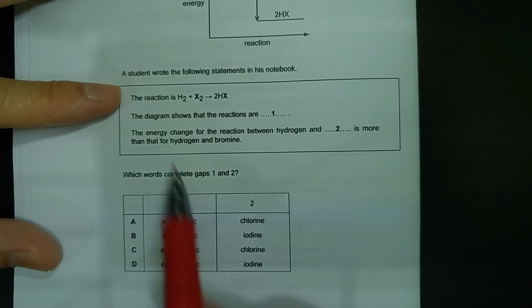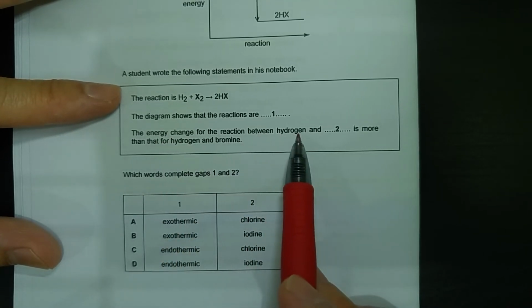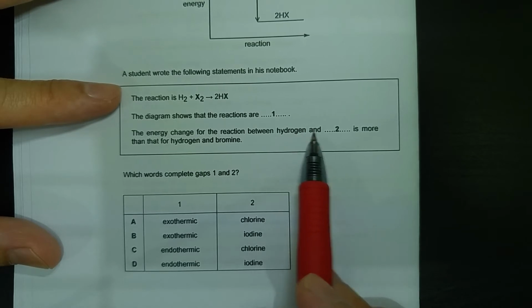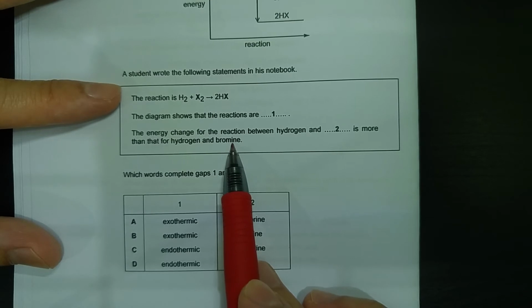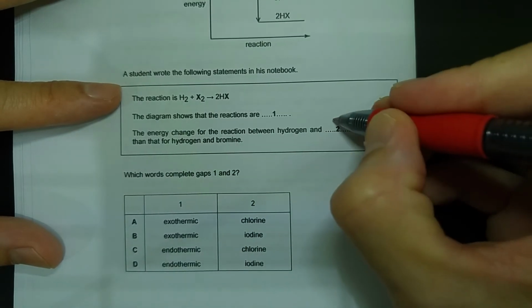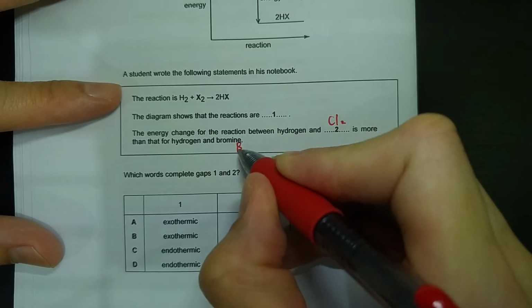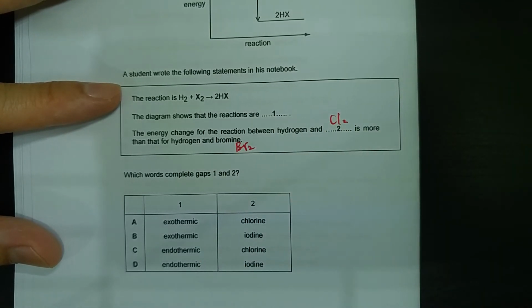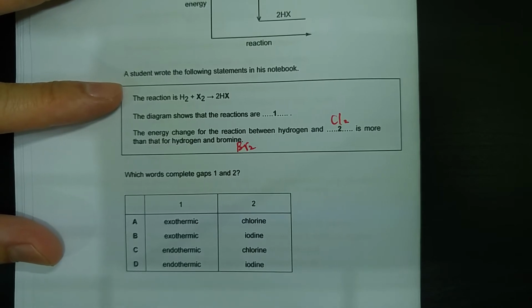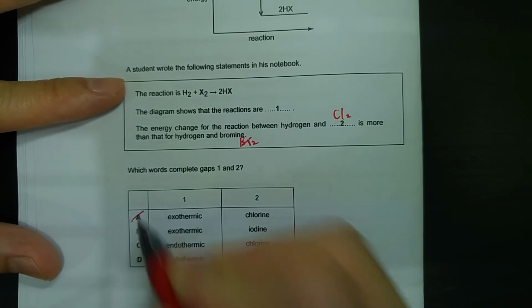Now how about chlorine and iodine? The energy change for the reaction between hydrogen and chlorine is more than that for hydrogen and bromine. Why? Because chlorine is a more reactive halogen compared to bromine. So if you react hydrogen with a more reactive halogen, then more heat would be given out to the surroundings. So the answer is A.